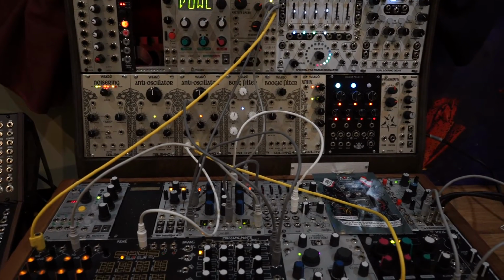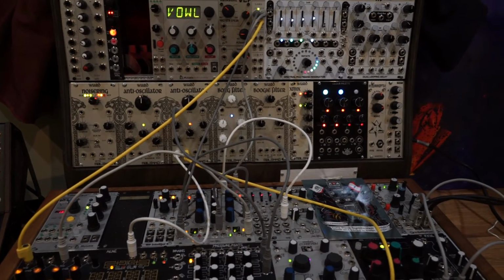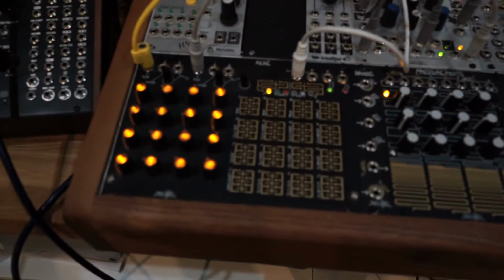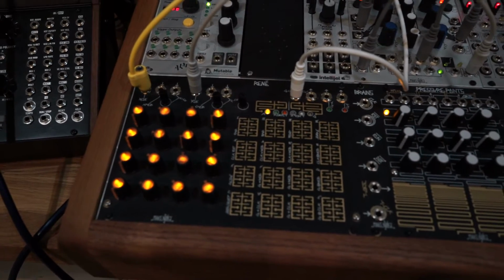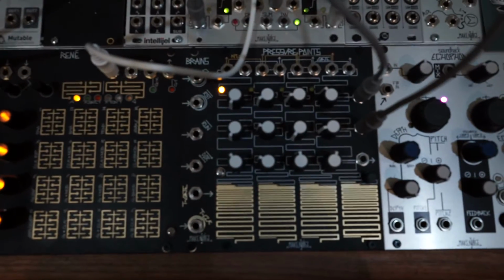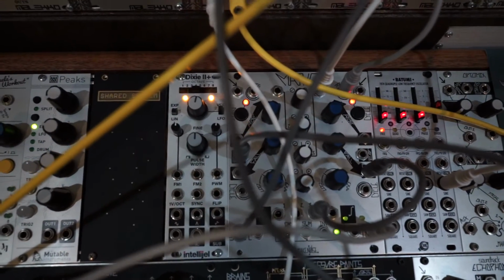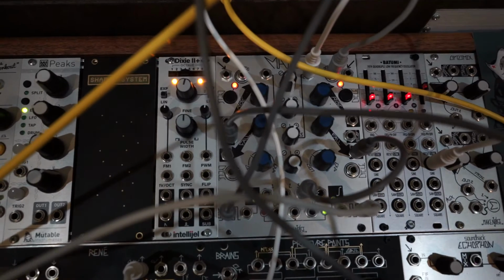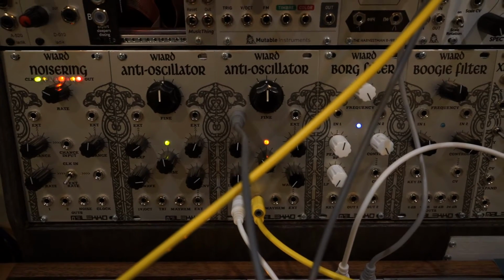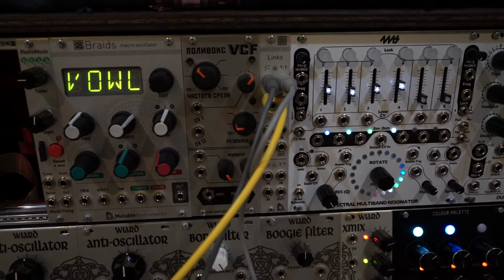Okay, here we are with our second patch video with the modular synth. Today we're going to look at a few of the modules that we've seen before. We're going to look at the Make Noise Rene, but we're going to add into that a look at the Make Noise Pressure Points and also the Make Noise Maths, which is there under that tumble of cables, and the Wiard Anti-oscillator, which we're going to use as our sound source, and Mutable Instruments Links right there.